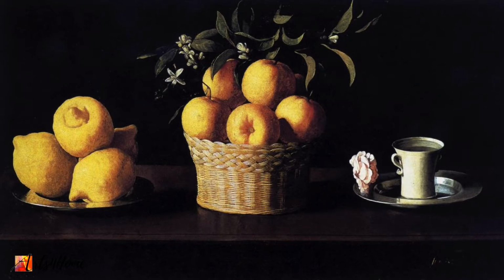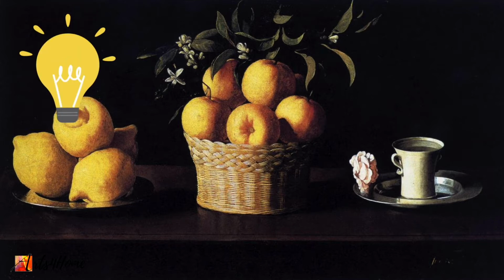Okay, I know I'm going to trick you this time. Let's take a look at this painting, Still Life with Lemons, Oranges, and a Rose by Francisco de Zurbarán. Any idea where the light's coming from here? The background is a really dark value. That makes the highlights pop. So if you look at which side of those lemons and oranges the light is hitting, it's on the left. So that means the light source has to be somewhere over here. And then if you look close, you can see the dark shadows over on the right.